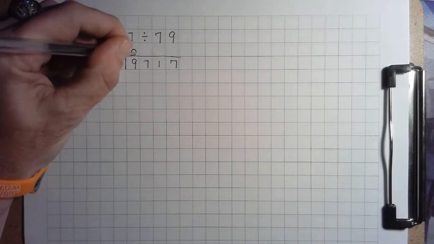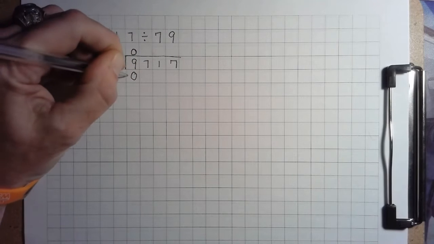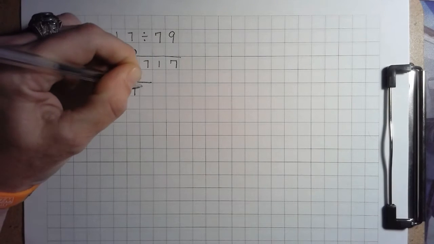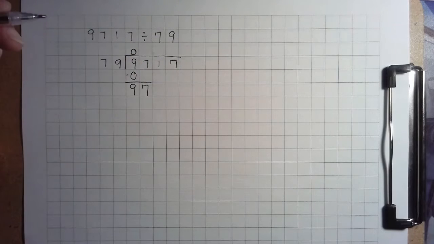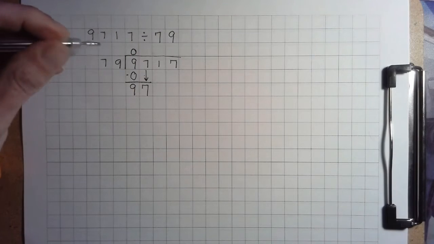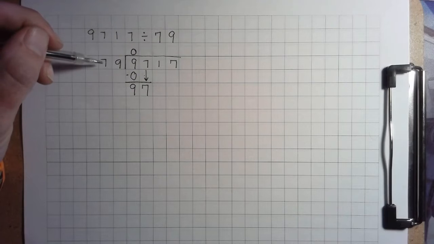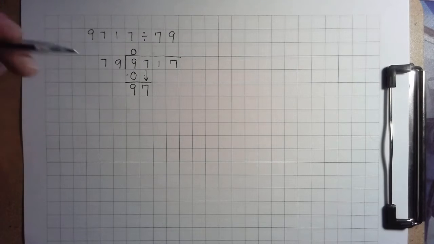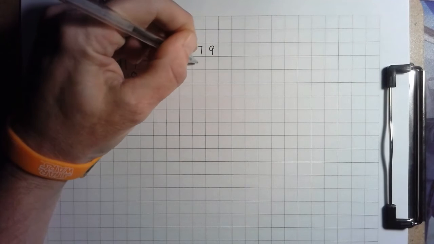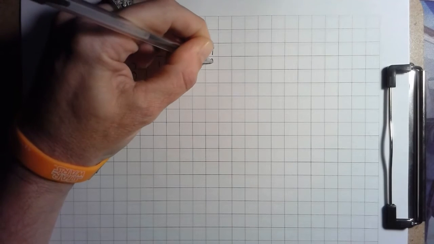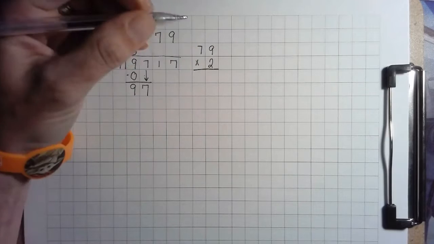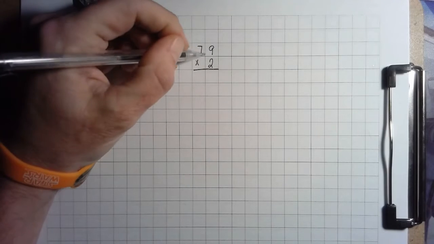Well, that is a 0. Every time I subtract, I must bring a number down. Now I need to determine how many times 79 can go into 97. Over here on the side, I am going to do some multiplication so I can see how many times 79 will go into 97. I will start with 2.